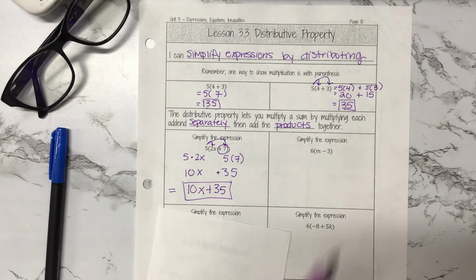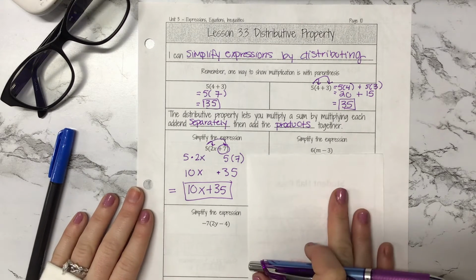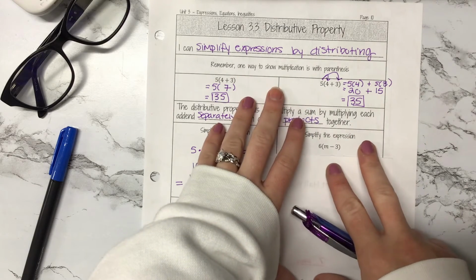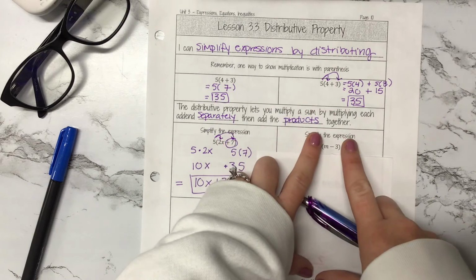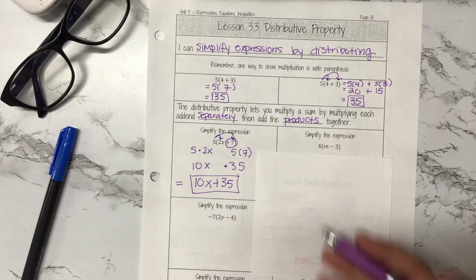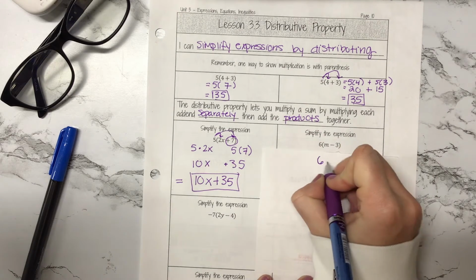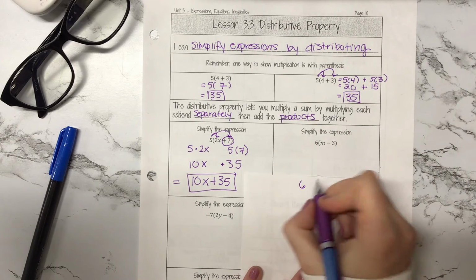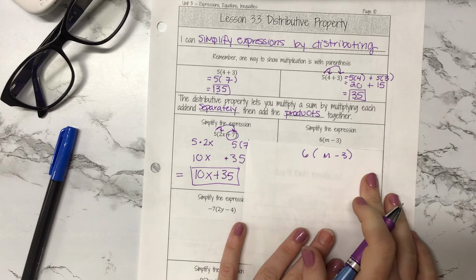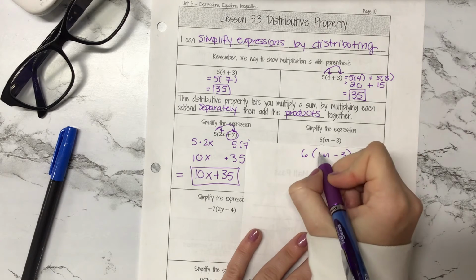So for distributive property, okay. So here, 6 times the quantity m minus 3. Okay. So remember that if there's no number in front of my variable, that number is a 1.